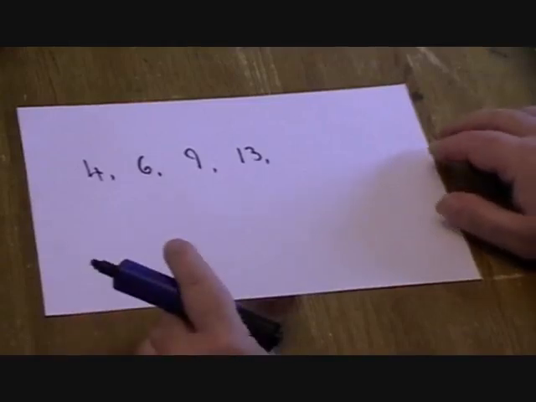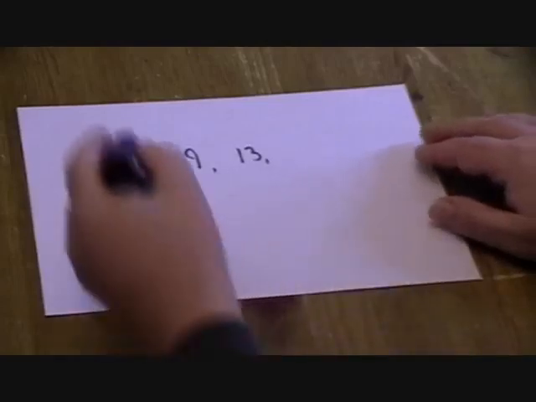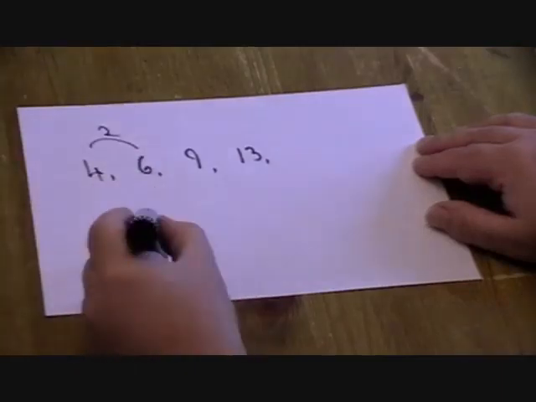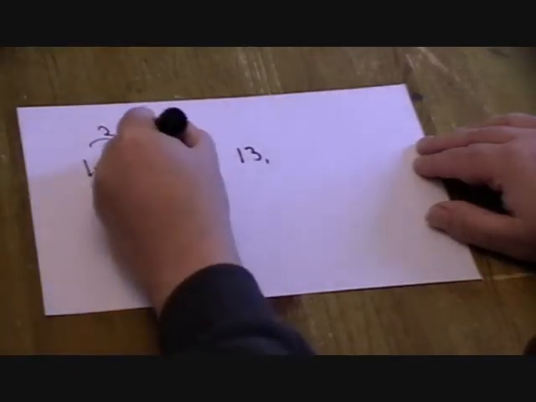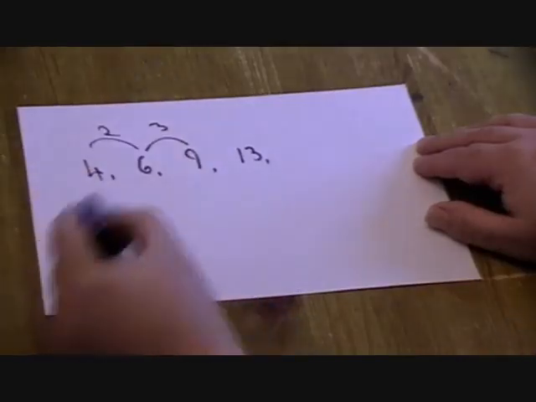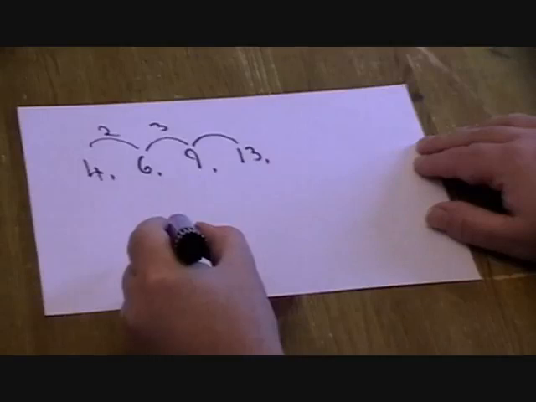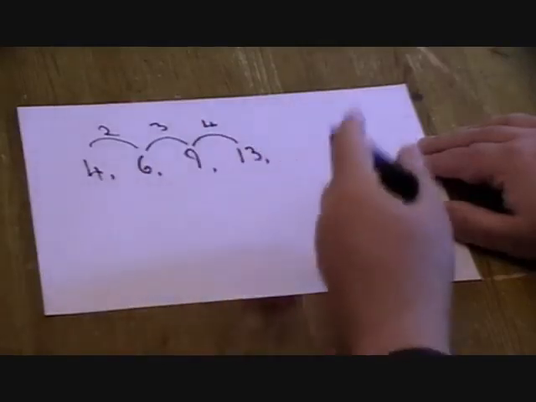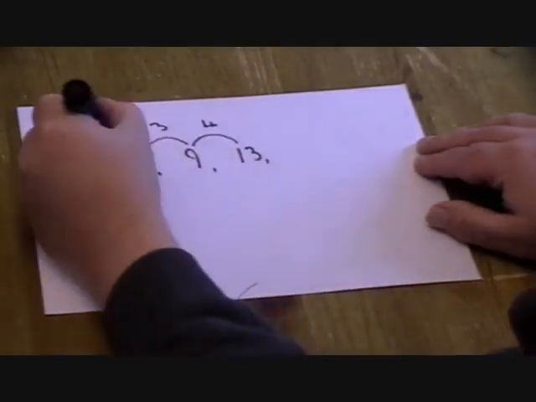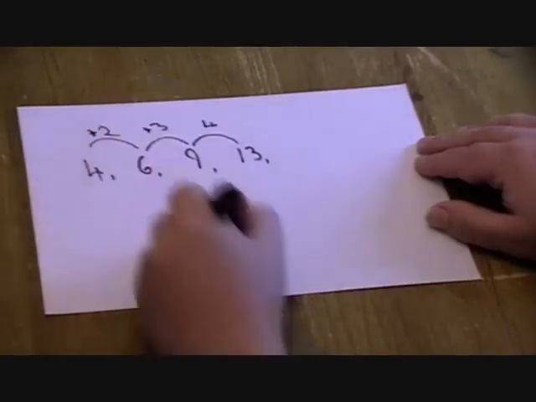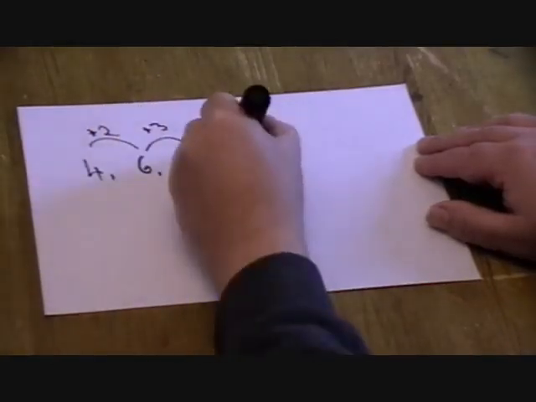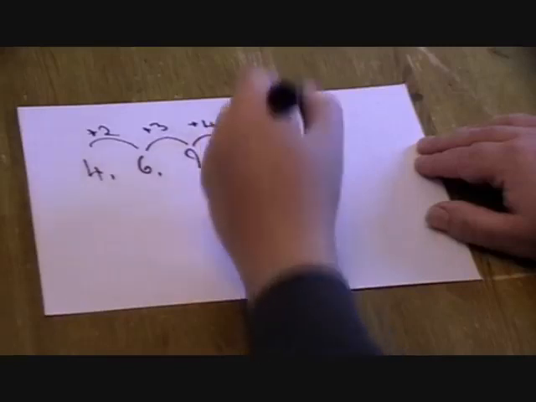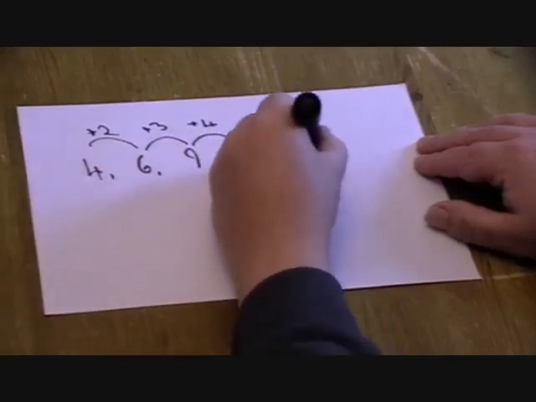In the second example, again, you're looking at the difference, but this time, when you look at the difference between 4 and 6, it's a difference of 2. When you look at the difference between 6 and 9, it's 3, and between 9 and 13 is 4. So each time the difference increases by 1. So here I add 2, here I add 3, here I add 4, so my next difference is going to be add 5, 13 plus 5 is 18.